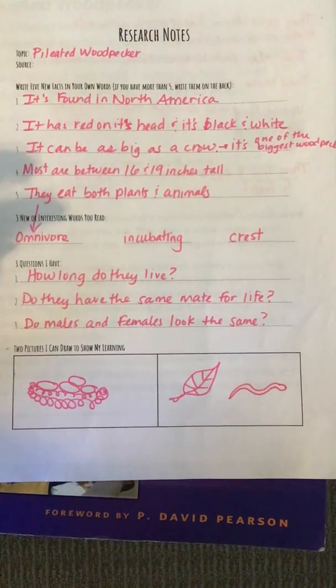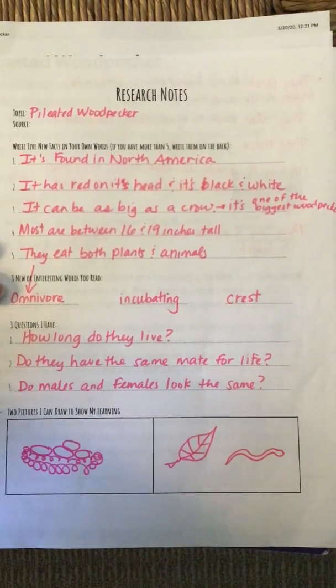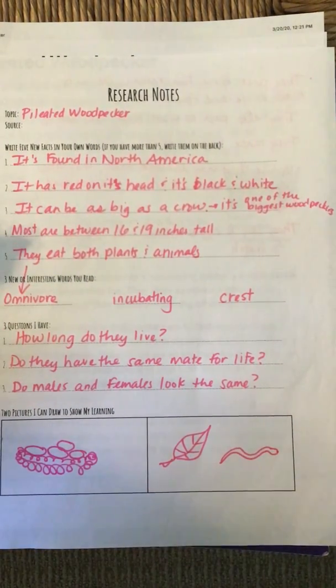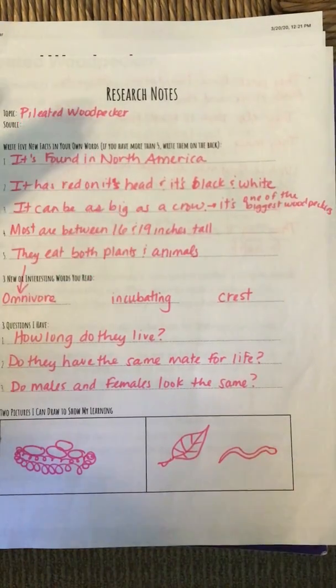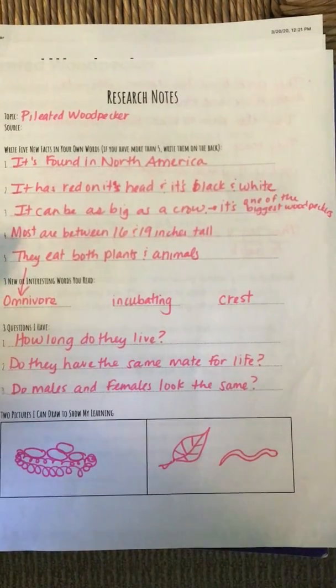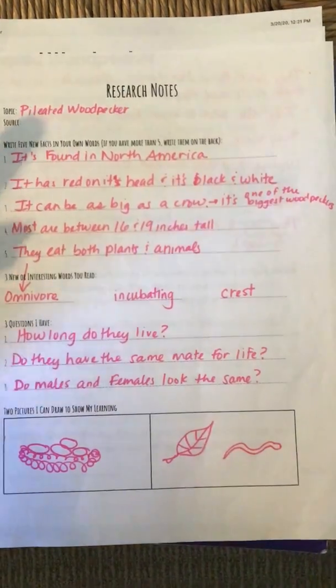So what you're going to do this week is you are going to be in charge of doing your own research using this sheet to help guide it. You need to use the sources that we've provided. We have at least 3 for each animal, so you should have 3 sources that you use. I'm sorry, I forgot to put the source.